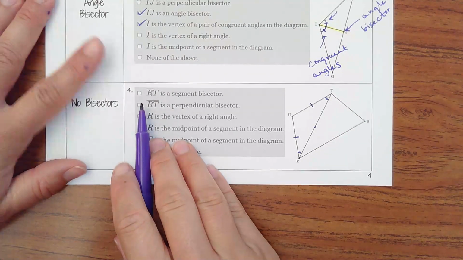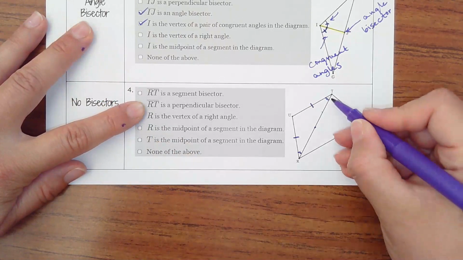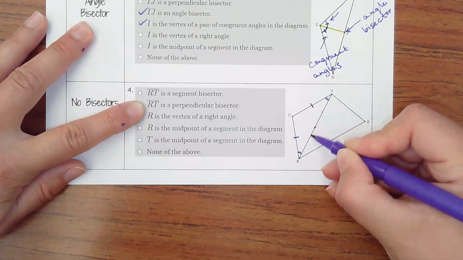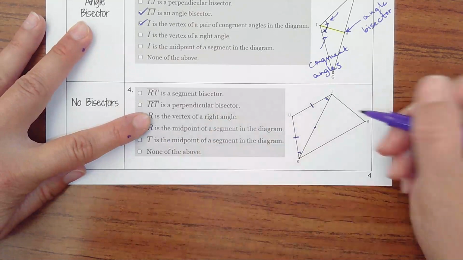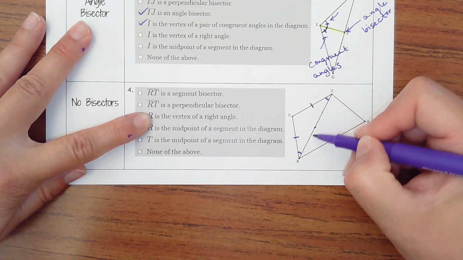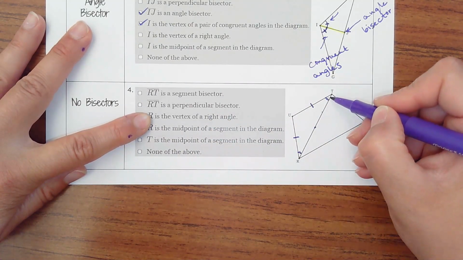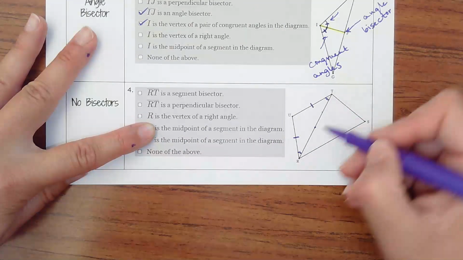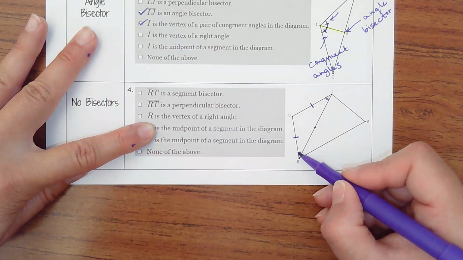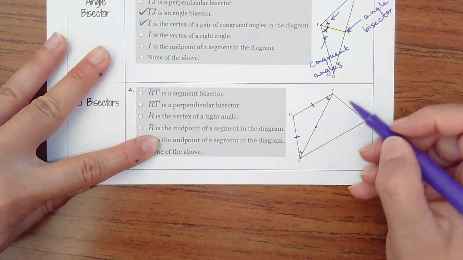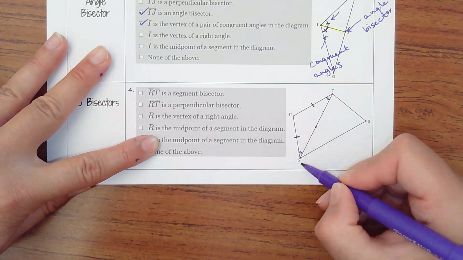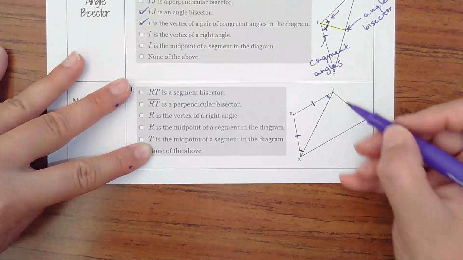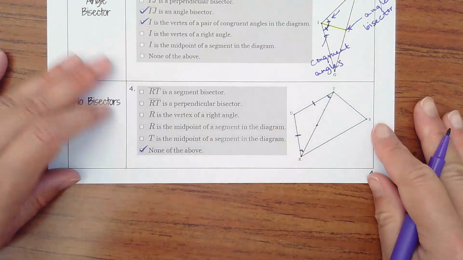Okay, so is RT, right here, a segment bisector? Is it cutting a line in half? No. Is RT a perpendicular bisector? I don't see any right angles. No. R is a vertex of a right angle. I don't see a 90 there. No. R is a midpoint of a segment. No, I don't even see a straight line here. T is a midpoint. No. So it's none of the above.